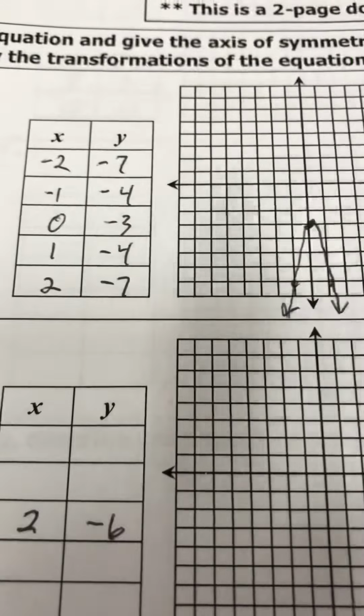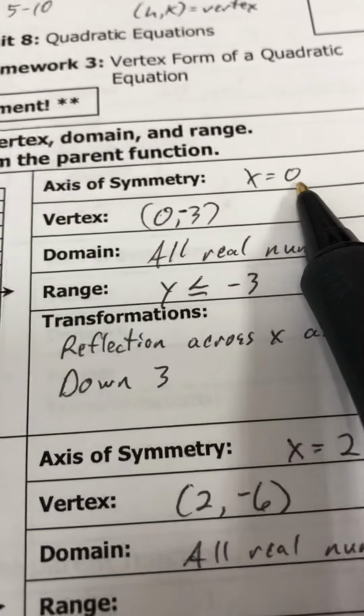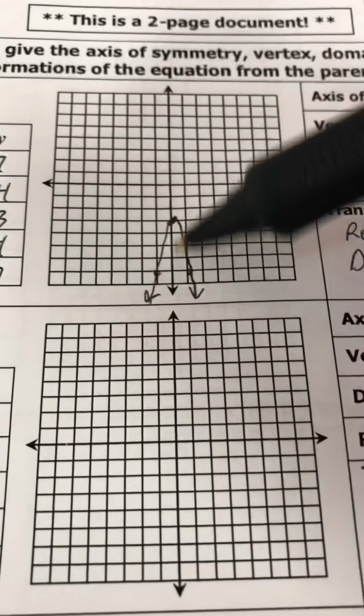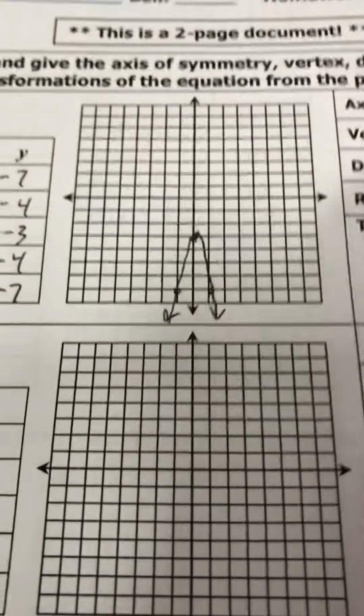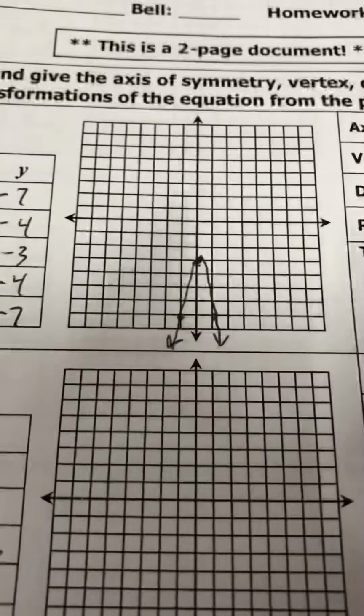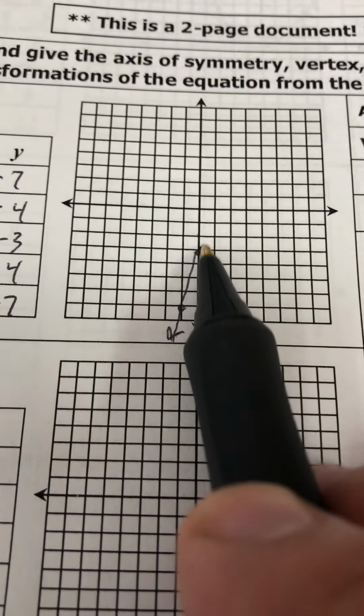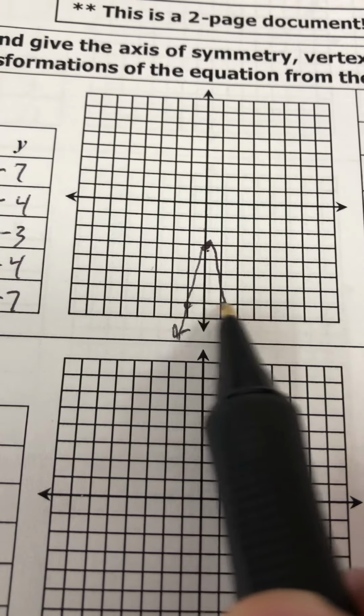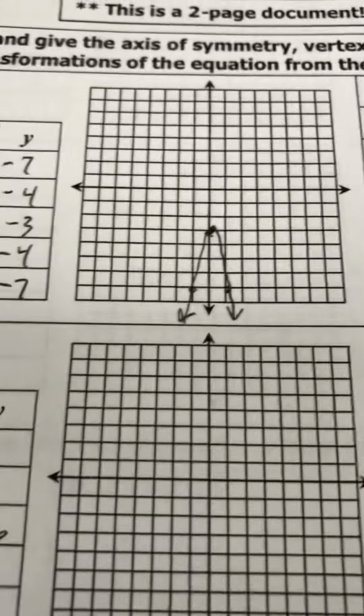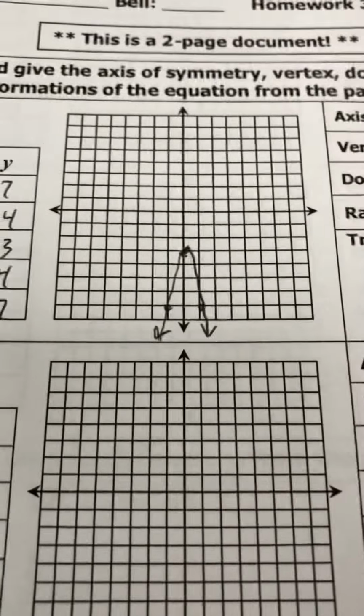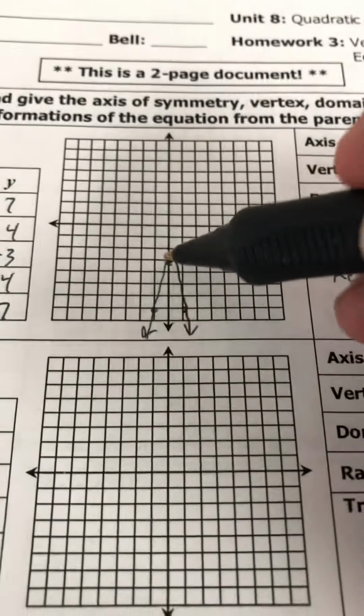Okay, your axis of symmetry is going to be 0. So whatever your x value is of your vertex, that's your axis of symmetry. That's the line that kind of splits it right in complete halves, if you will. The vertical line that does that is x equals 0.